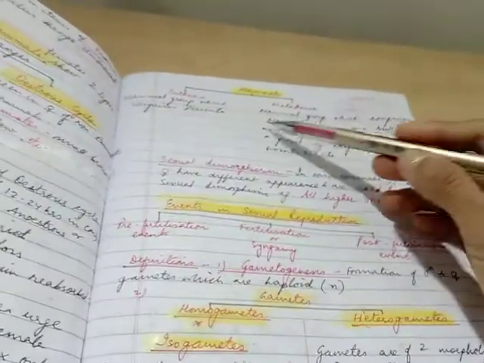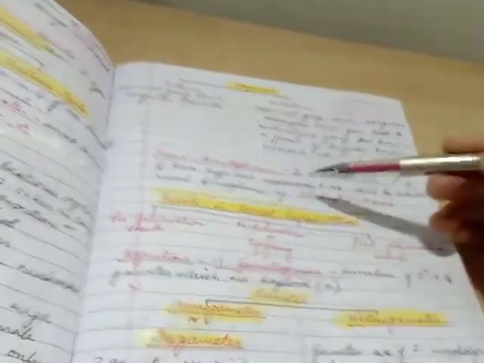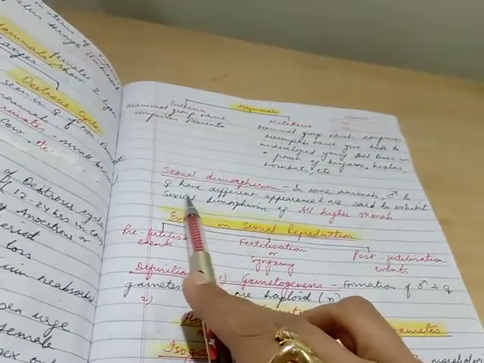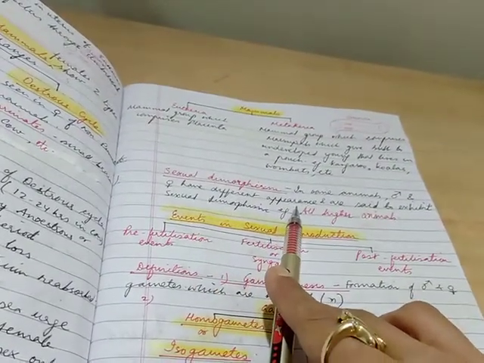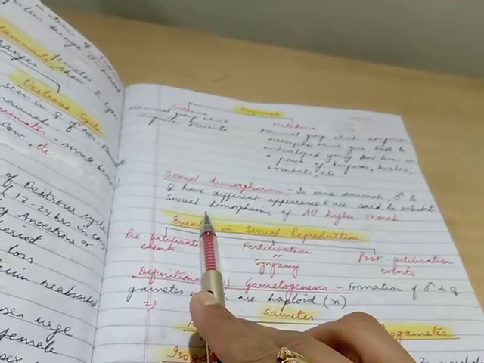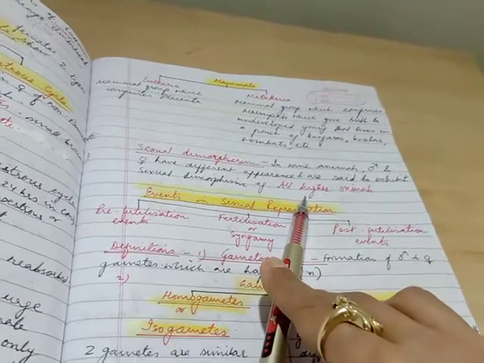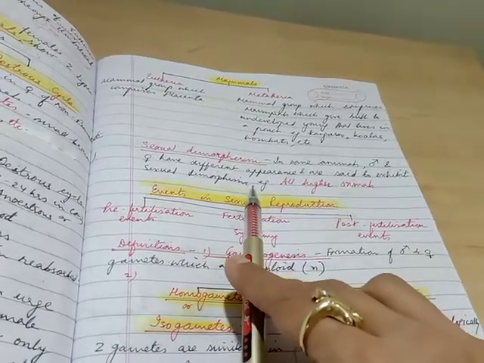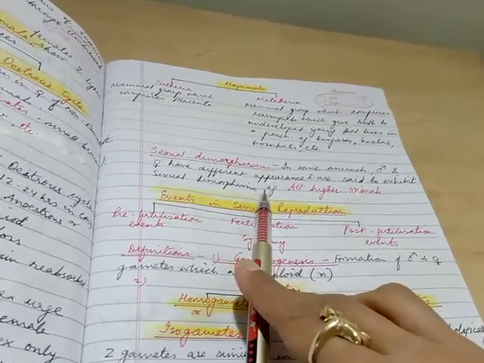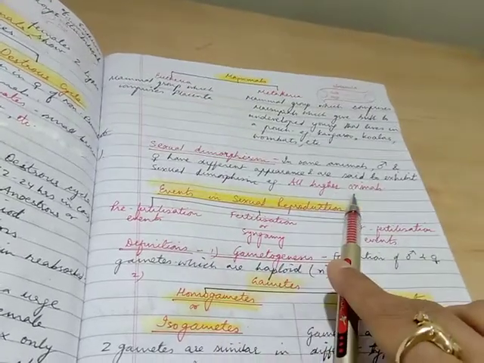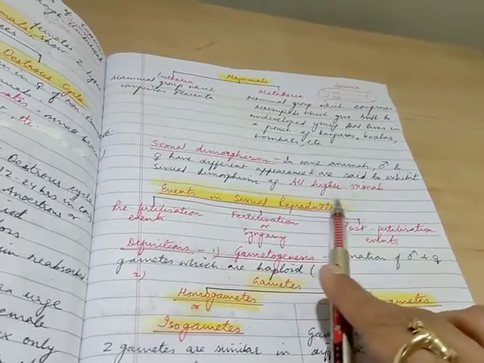certain more terms. This we have already done, eutheria and metatheria. Now another term called sexual dimorphism. In some animals, males and females show different appearance and are said to exhibit sexual dimorphism. For example, in humans, either a person will show the characteristics of a male or a female, and they are said to be sexually dimorphic. Examples will be all higher organisms. Males and females look separate.